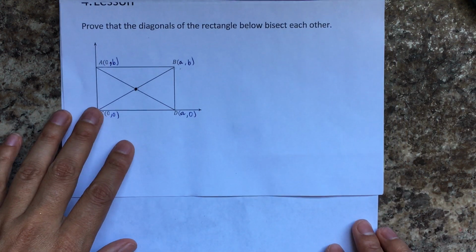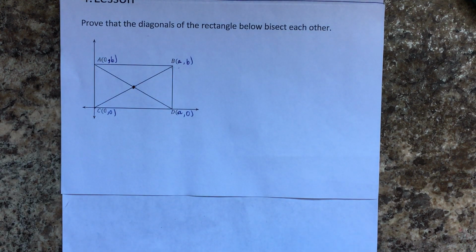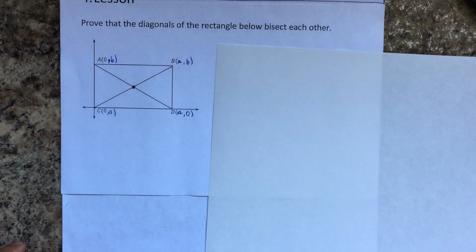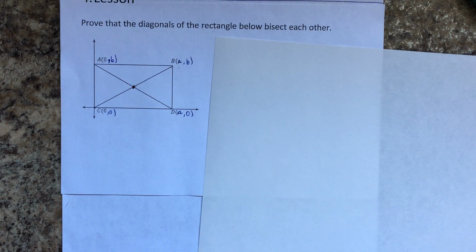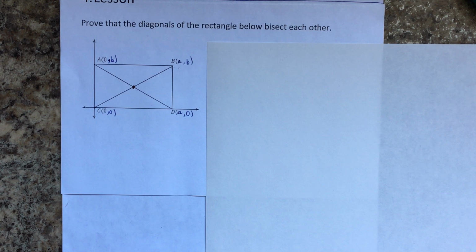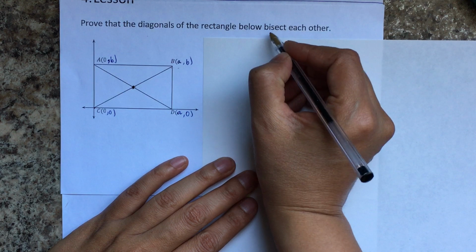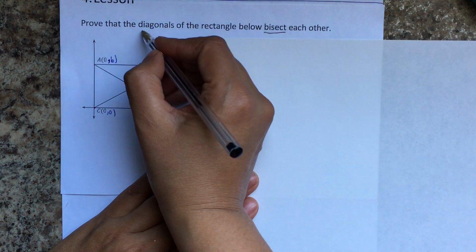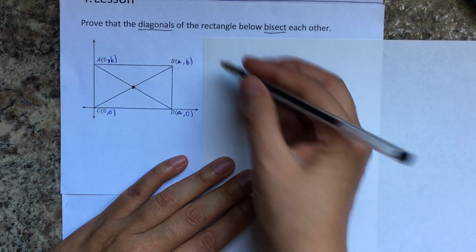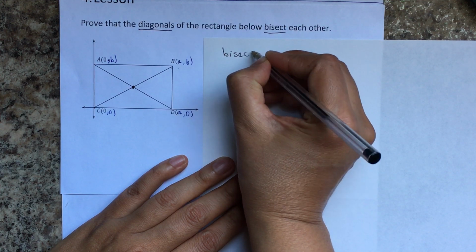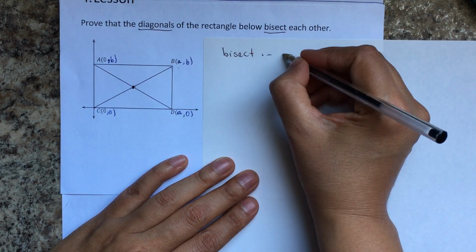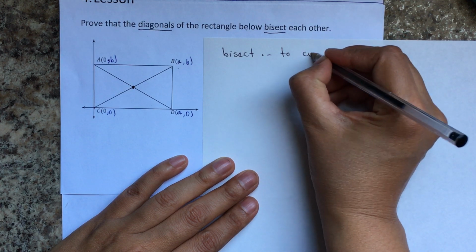with this information. So pause the video and copy it, or first watch and then you can pause it. So it says prove that the diagonals of the rectangle below bisect each other. And so I asked in class, what does the word bisect mean? And also diagonals. And so bisect means to cut into two equal parts.